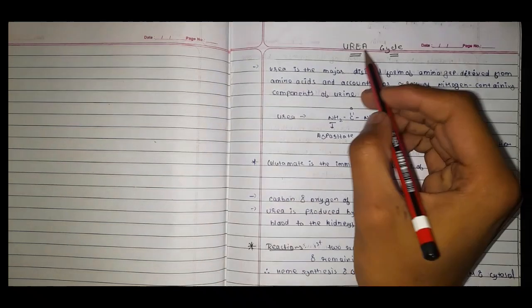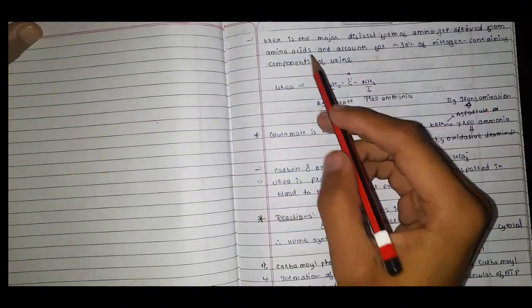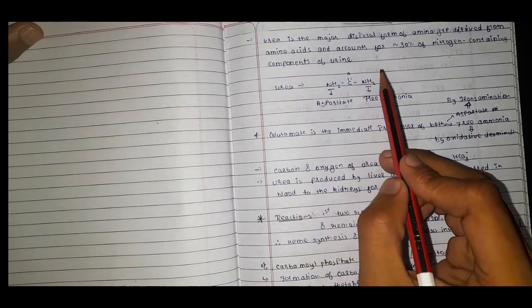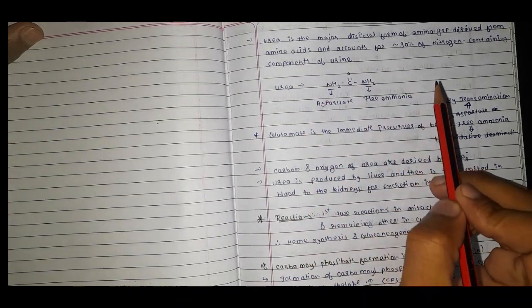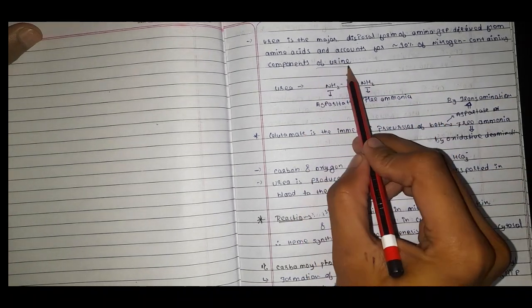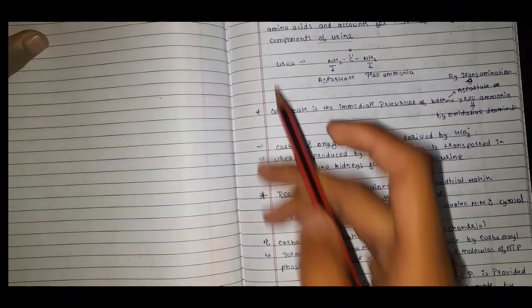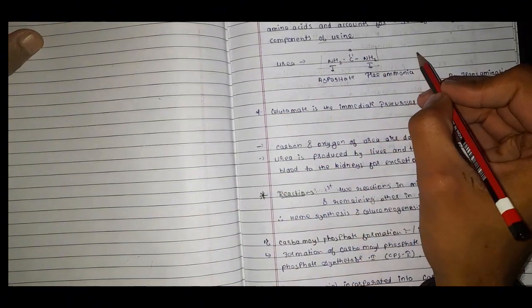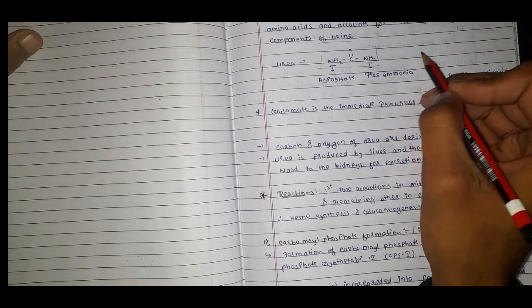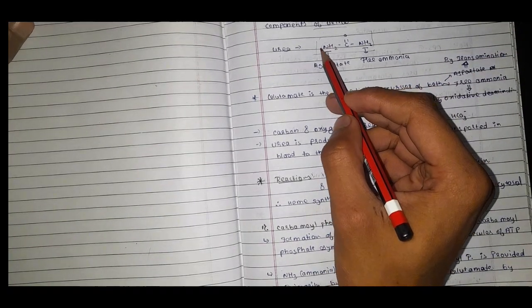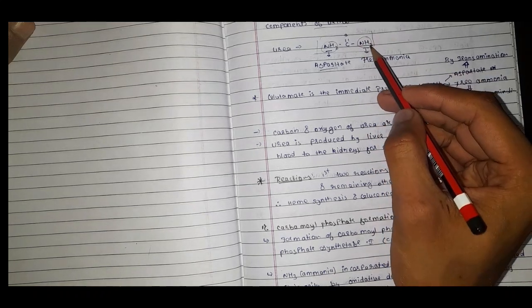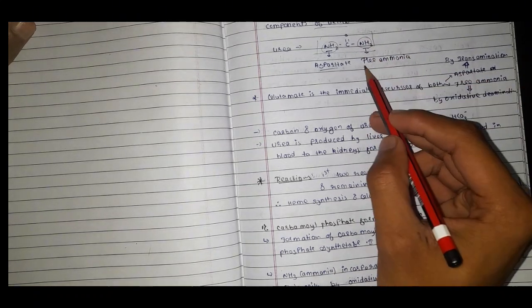Now we move to the theory of urea cycle. Urea is the major disposal form of amino group derived from amino acid and accounts for 90% of nitrogen containing components of urine. Urea structure is NH2, C double bond O, and NH2, in which one nitrogen is donated by aspartate and another nitrogen is derived from free ammonia.